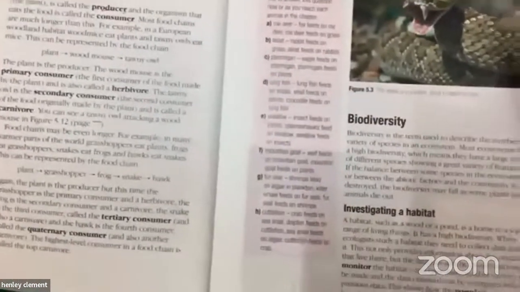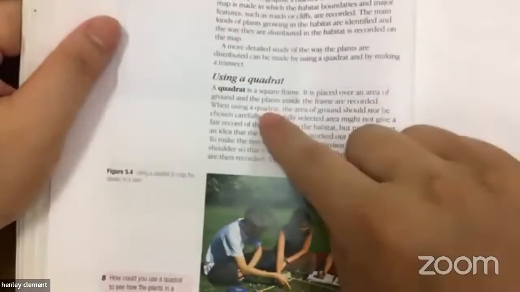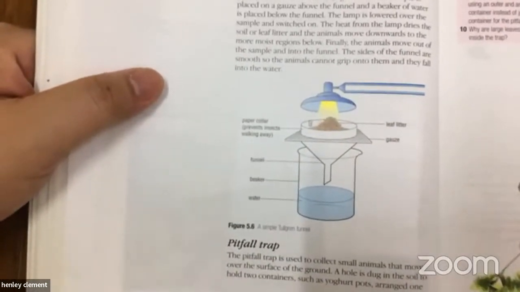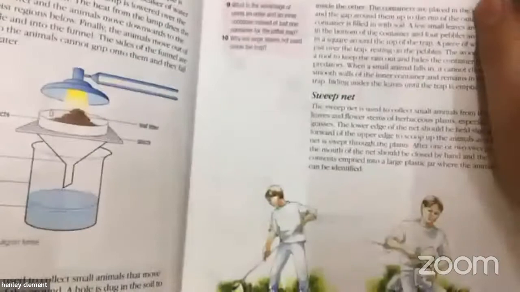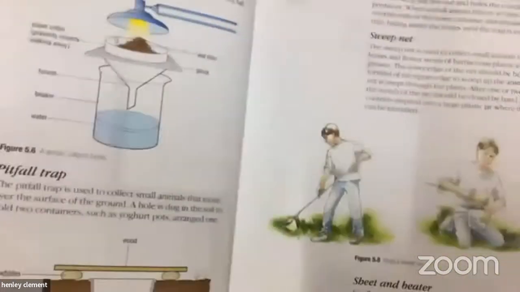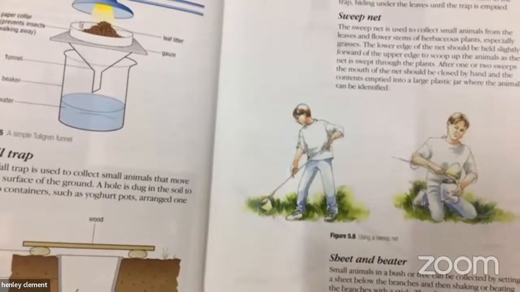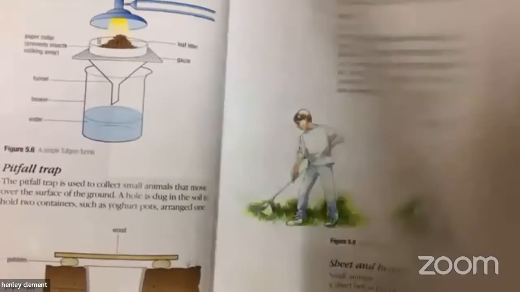Then we learn about biodiversity, investigating the habitat. The ways we use are called quadrat, transect, and then we may collect the animals. And later you see the Tullgren funnel or the pitfall trap or the sweep net. One very interesting one is called the sheet and beat. Can you see the picture? No, there's no picture. So you have a sheet under the tree, and then you beat the trunk or the branches, and then the small animals will fall.